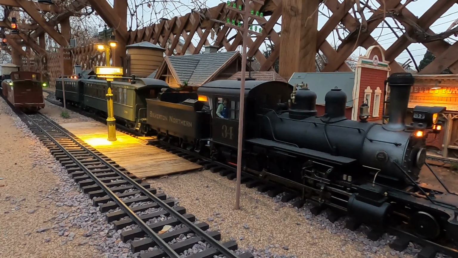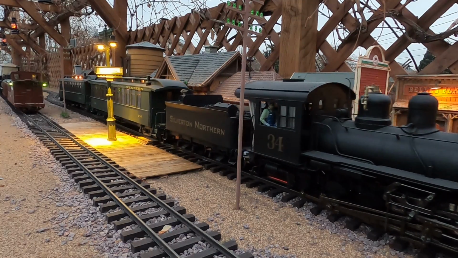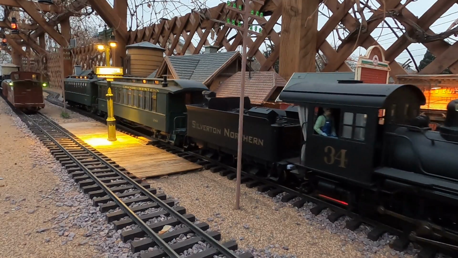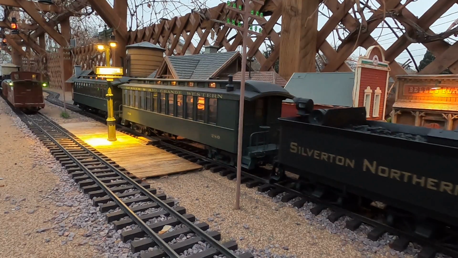Well, next Tuesday we're going to be following up with a whole different kind of curve, a vertical curve, which is another significant operational problem. And I hope you're going to want to see that too.